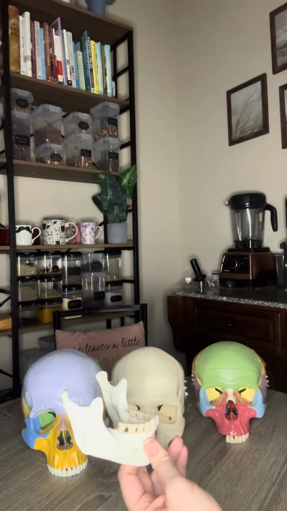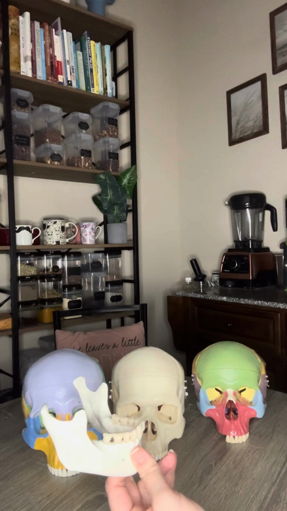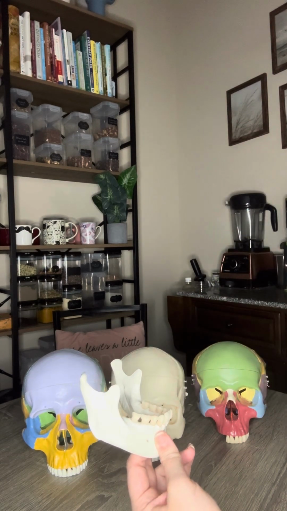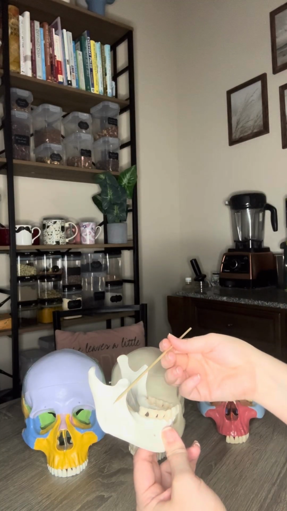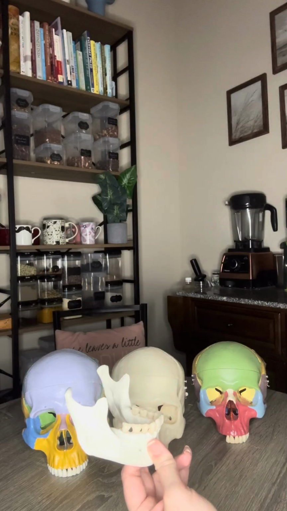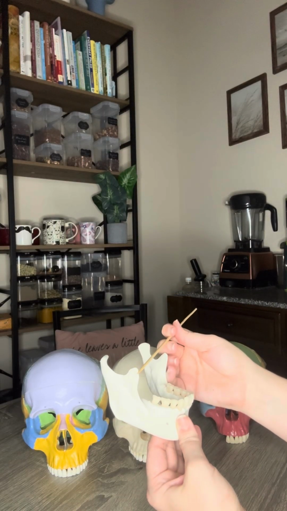And then we have a couple processes that stick off. Now, when I say process, you're gonna see these as kind of pointy-offy pieces of bone. Right? So whenever I say process, I want you to look for something that kind of points off of the bone. Right? So here we have two processes that are going to be really important to know.